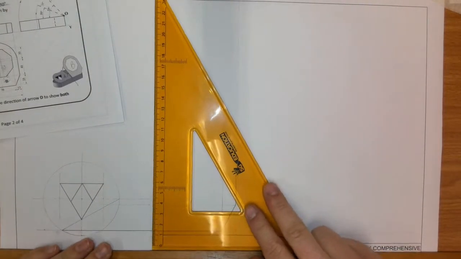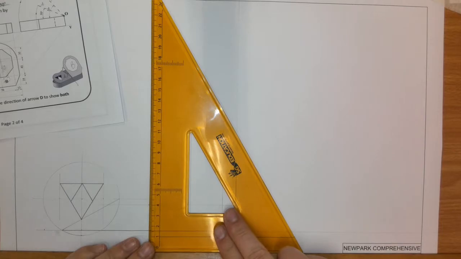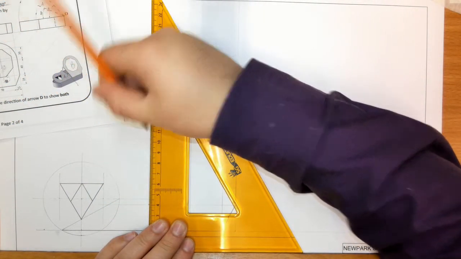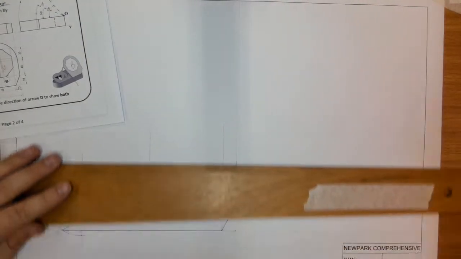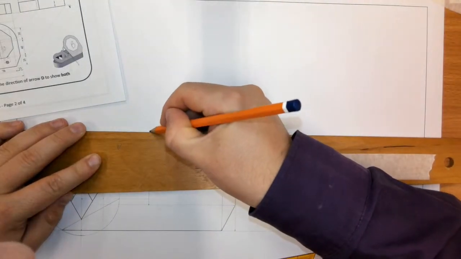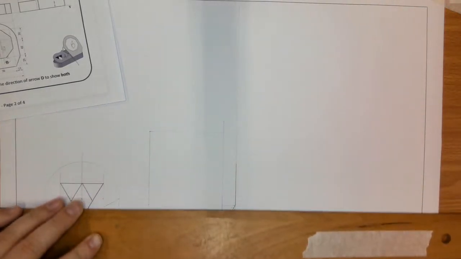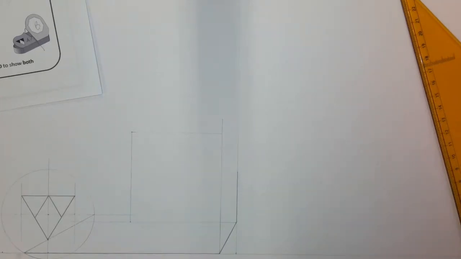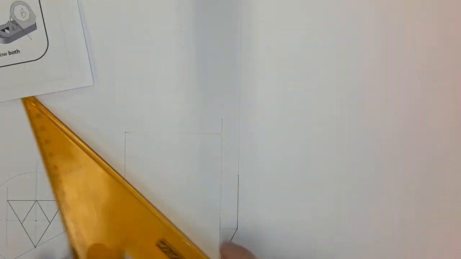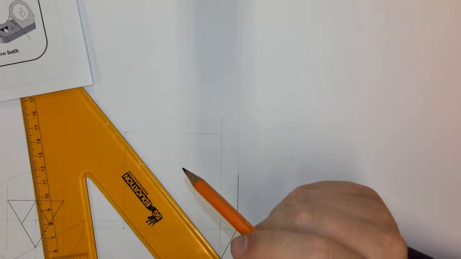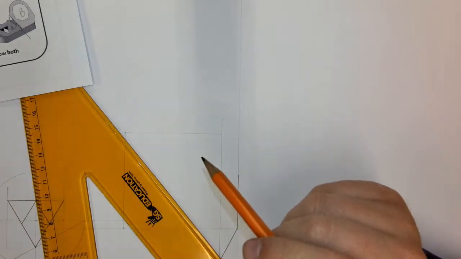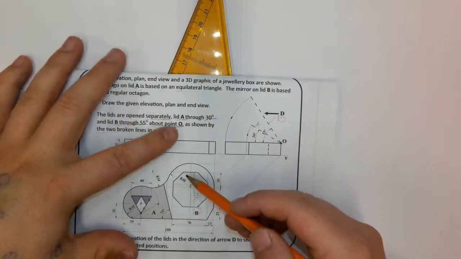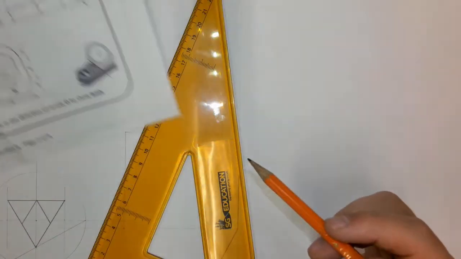Right, so I'm going to draw in the square that the octagon fits into. So the octagon fits into a 70 mil square. So that's the square the octagon fits into. Now I'm going to zoom in here. The next thing we're going to do is draw a circle that would be inside the octagon.